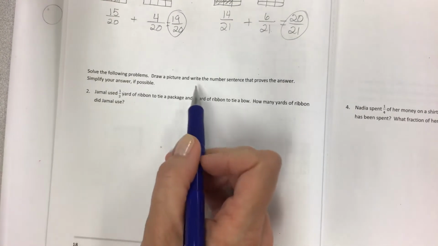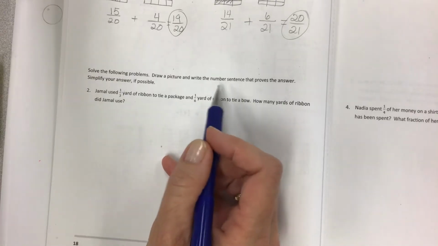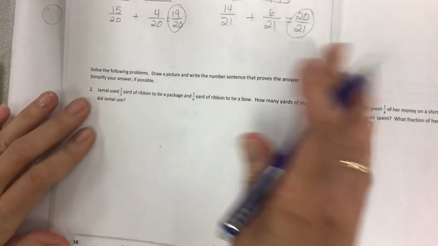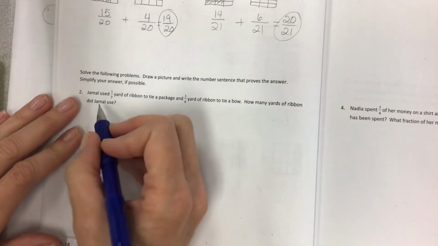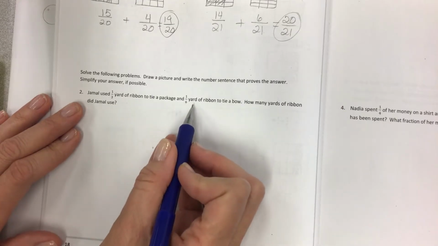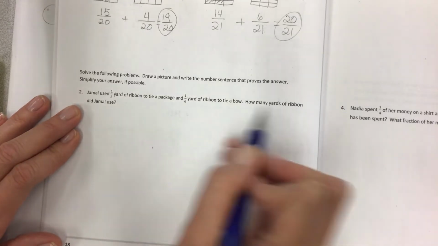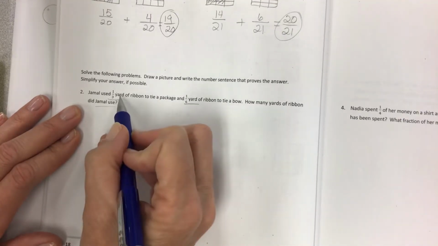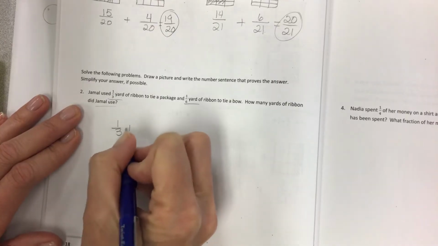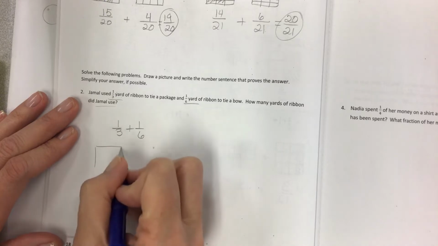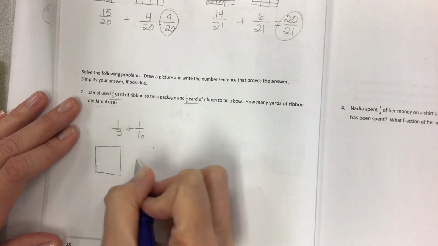Solve the following problems. Draw a picture and write the number sentence that proves the answer. Simplify your answer if possible. Okay, I haven't looked at these in a year. Okay. Jamal used 1/3 of a yard of ribbon to tie a package and 1/6 of a yard of ribbon to tie a bow. How many yards of ribbon did Jamal use in all? So first of all, I'm always thinking about, do they have like units? I have 1/3 plus 1/6, and I need to make a model of each one.